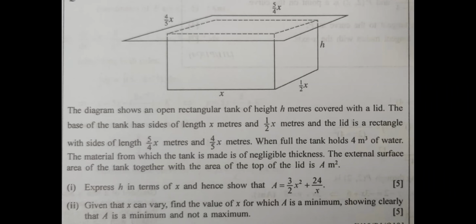Right. So this question is easy: express h in terms of x and hence show that A equals 3 by 2 x squared plus 24 by x. Okay, I assume that you have done that. That is O level, no? So I'm not focusing on it.